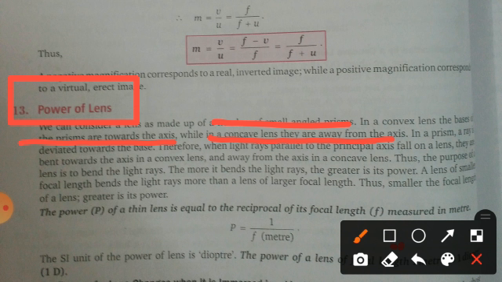Therefore, when light rays are coming parallel to the principal axis and fall on a lens, they are bent towards the axis in a convex lens. You have to remember, in a convex lens a ray parallel to the principal axis always bends towards the axis, and it moves away from the axis when the lens is concave in nature. Thus the purpose of the lens is to bend the light rays.